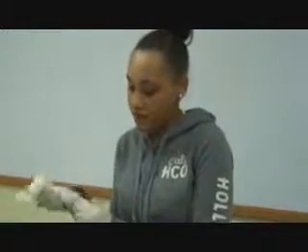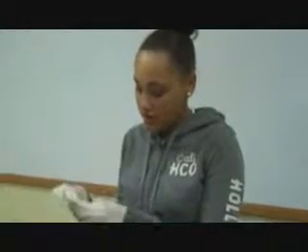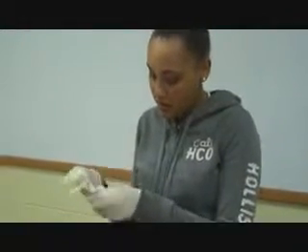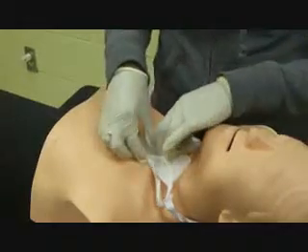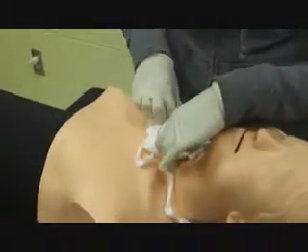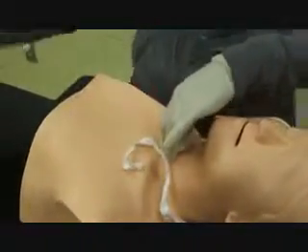First, I'll be putting my gloves on, my non-sterile gloves. And some patients, actually most patients, will most likely need suctioning before tracheostomy care. So when you do suction, you would use aseptic technique. I now have my gloves on. We're going to start off by removing this nasty, dirty gauze and discarding it.